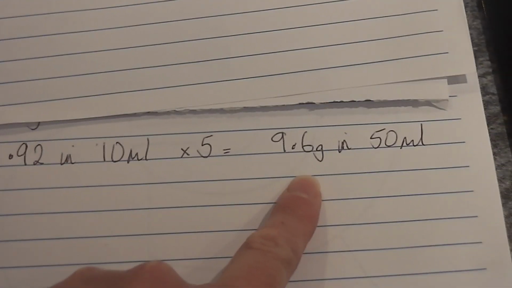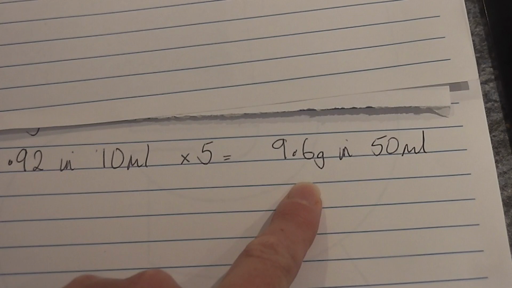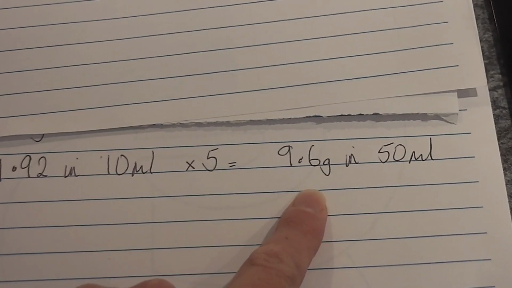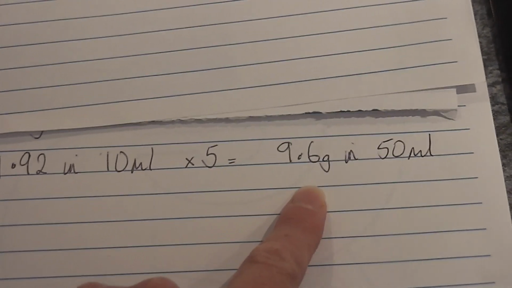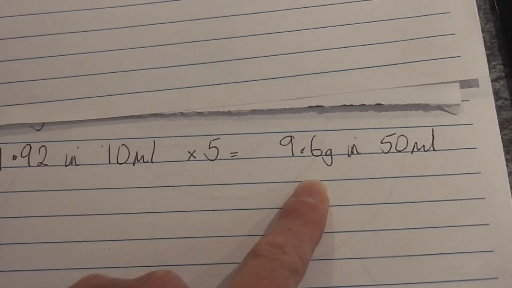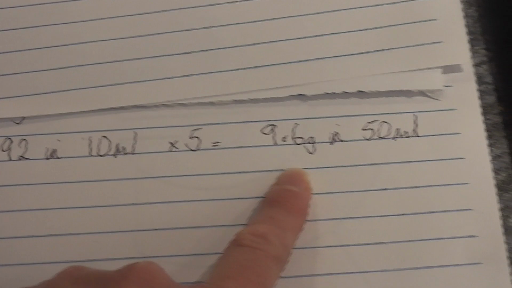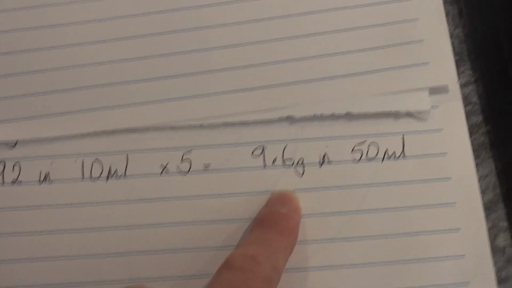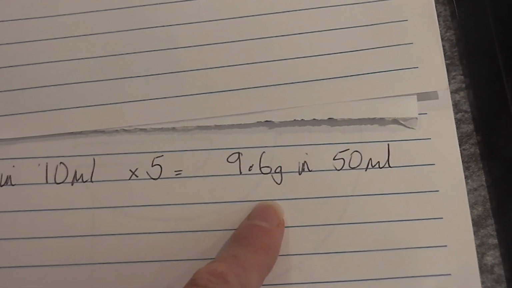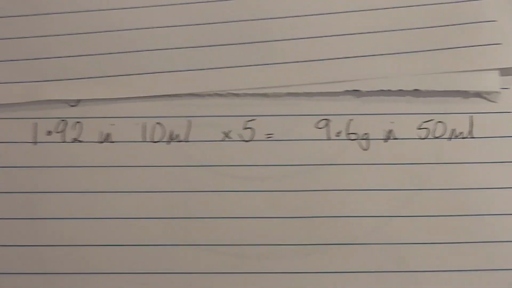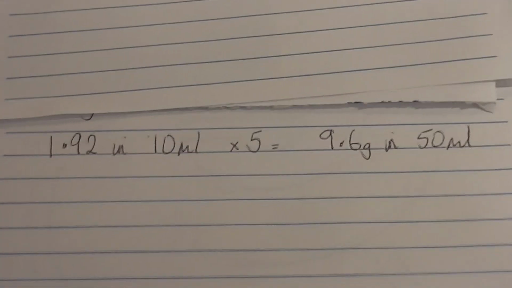But we know from what you've observed before that if we can get the scales flashing from 10 to 9 to 10 to 9, we know that our mass on our scales is about halfway between 10 and 9, meaning we can get it pretty close to 9.6 grams in 50 millilitres. Okay. So that's what we're going to do, and we're going to demonstrate doing that.